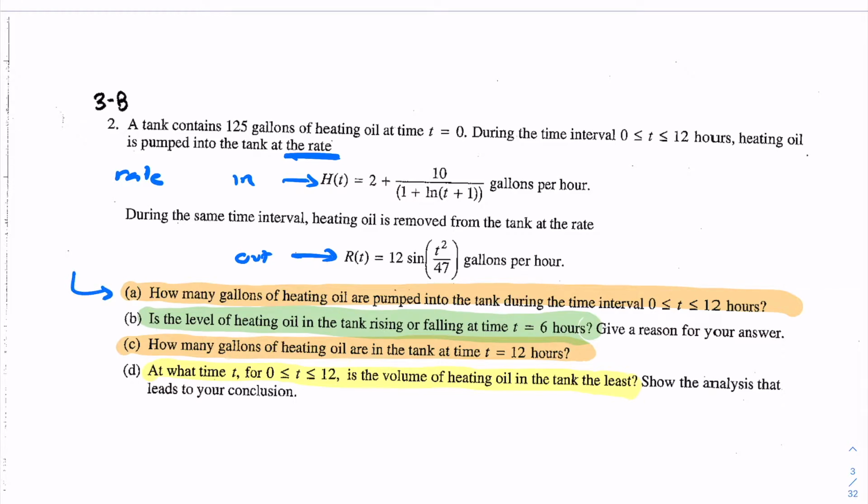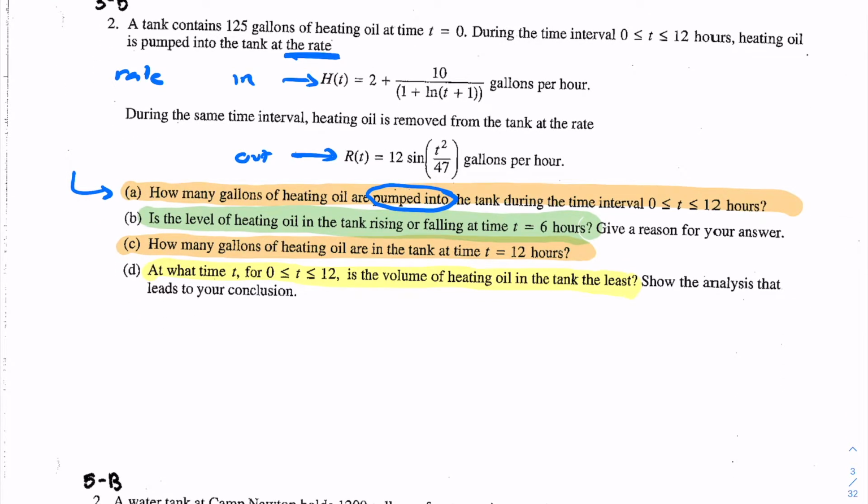How many gallons of heating oil are pumped into the tank? Okay, so we only care about the oil that's being pumped into the tank. All right, so here you would have to get rid of the rate, and the way you do that is you integrate h of t dt, from 0 to 12. It's that easy. You just got to set it up.